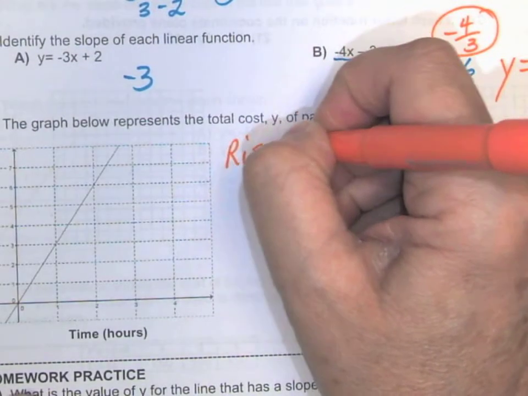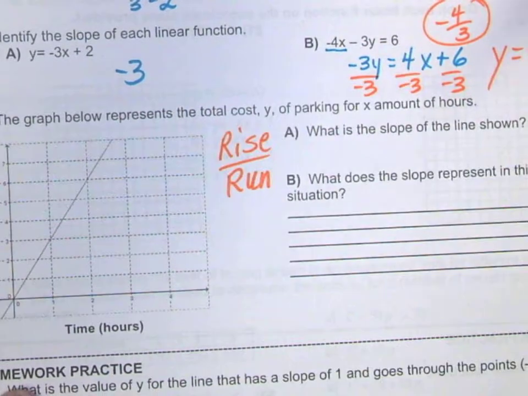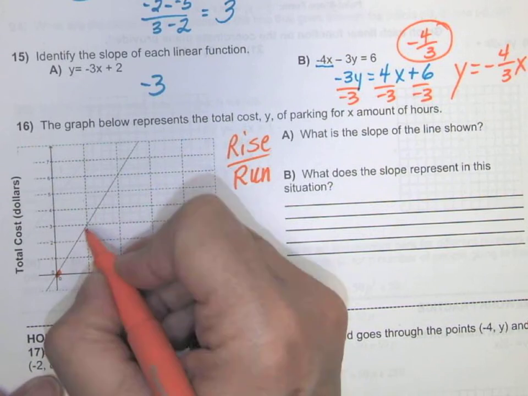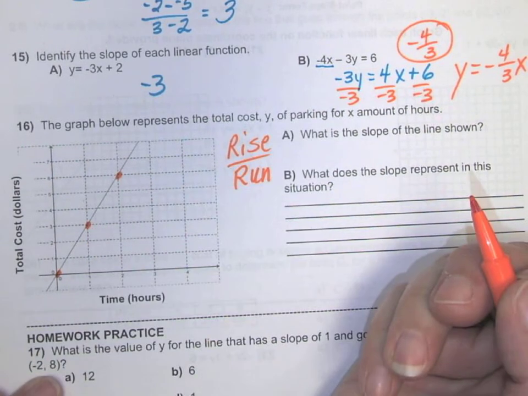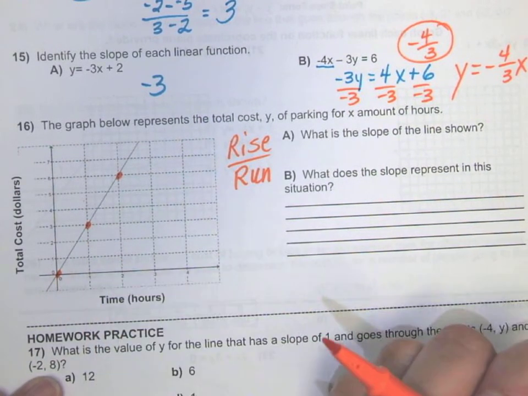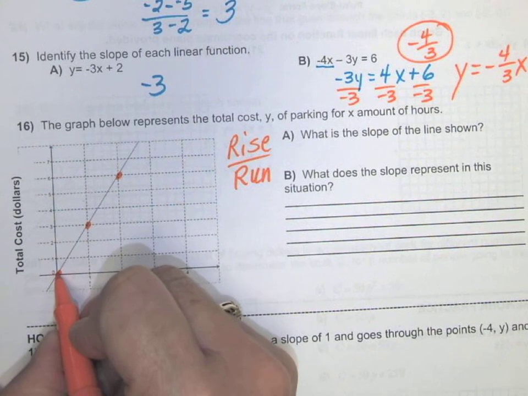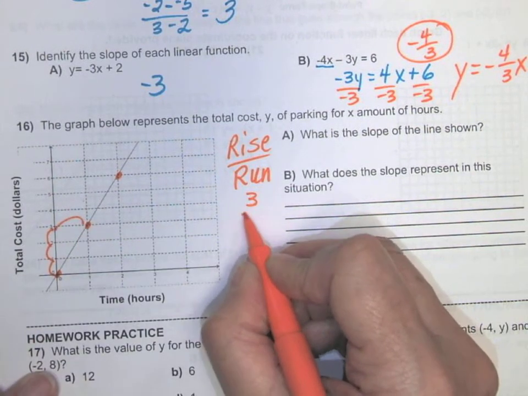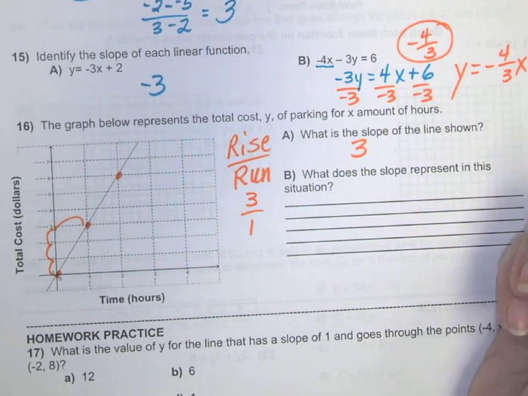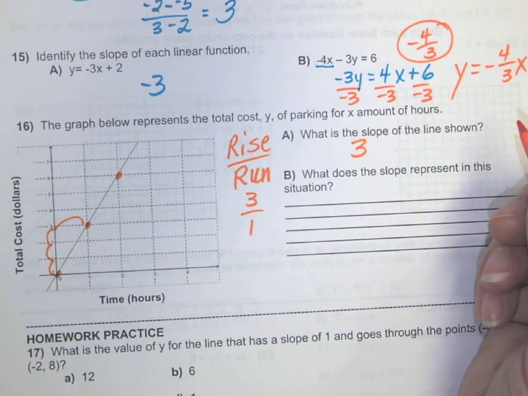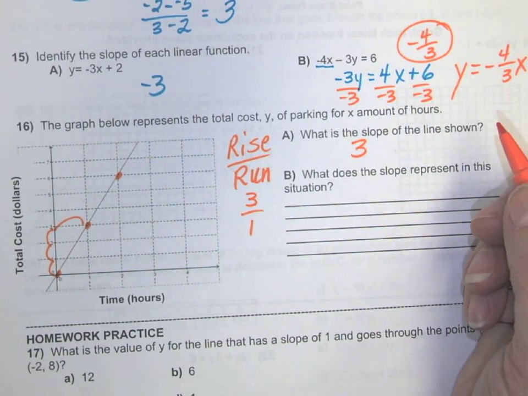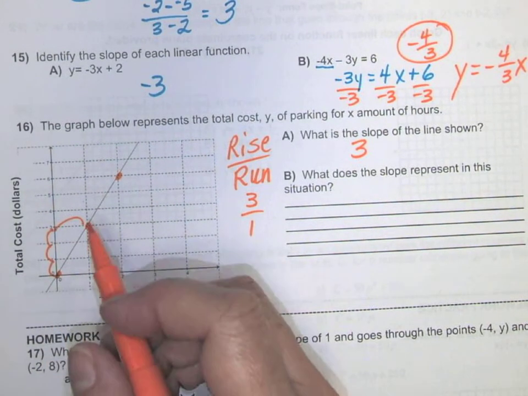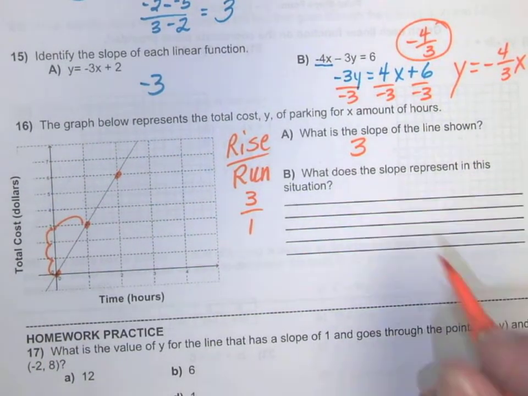All right, what is the slope of the line shown? Slope on a graph is rise over run. So we find 2 good points, meaning places where it crosses at exactly the intersection of the lines. So I can use any of these points, and I want rise over run. So to get from this point to this one, I rise 3, I run 1. So this slope is 3. Now, we usually reduce it to the most simplified form. And we can see by looking at the line that it's positive, so our answer should be positive.